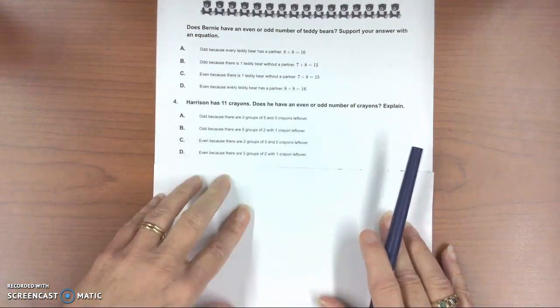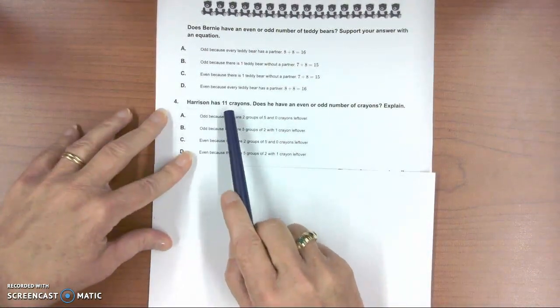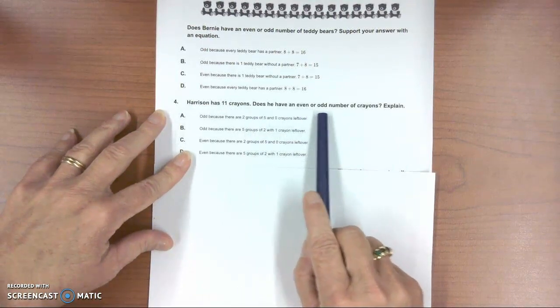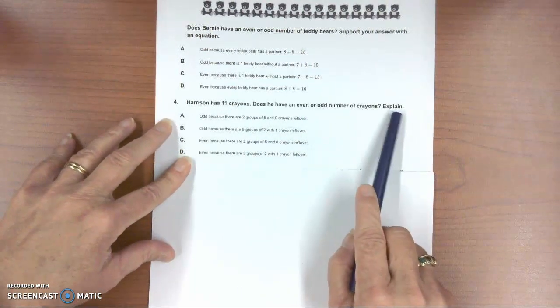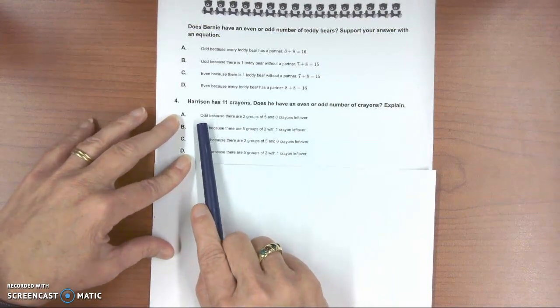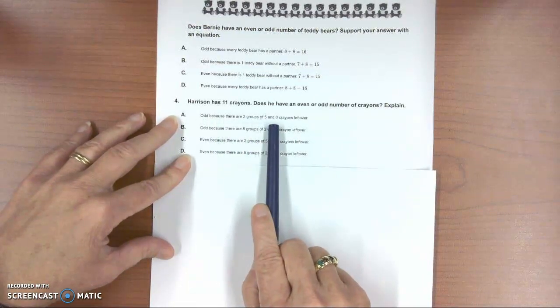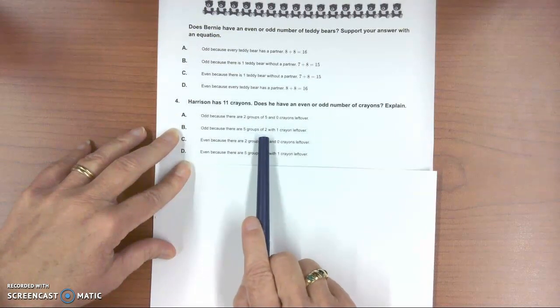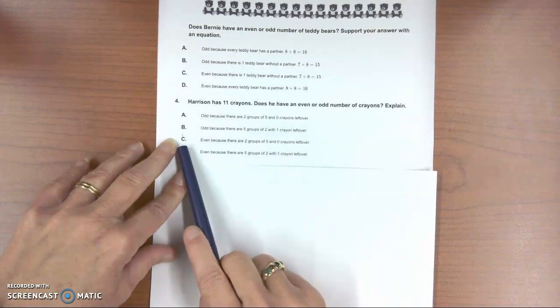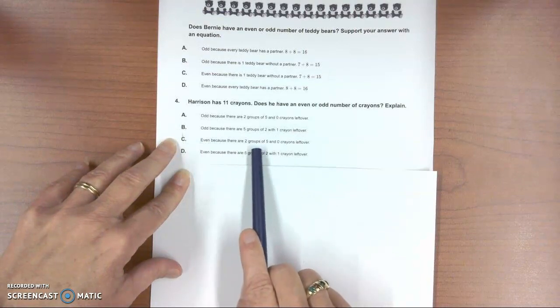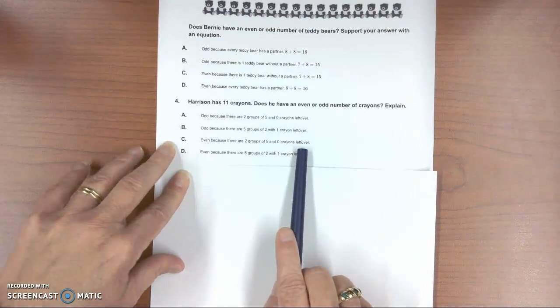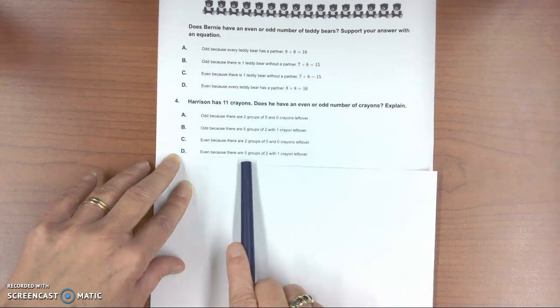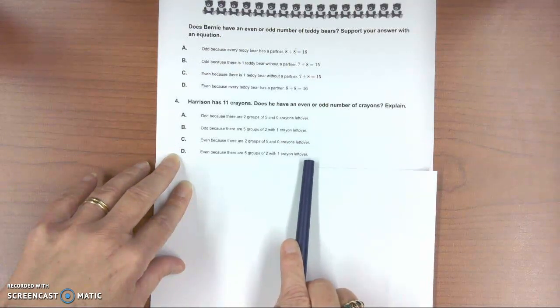Number 4. Harrison has 11 crayons. Does he have an even or odd number of crayons? Explain. A. Odd, because there are 2 groups of 5 and 0 crayons left over. B. Odd, because there are 5 groups of 2 with 1 crayon left over. C. Even, because there are 2 groups of 5 and 0 crayons left over. D. Even, because there are 5 groups of 2 with 1 crayon left over.